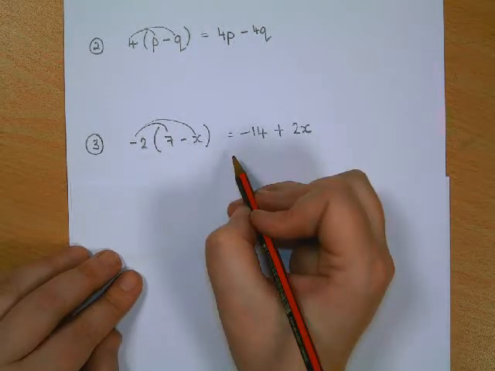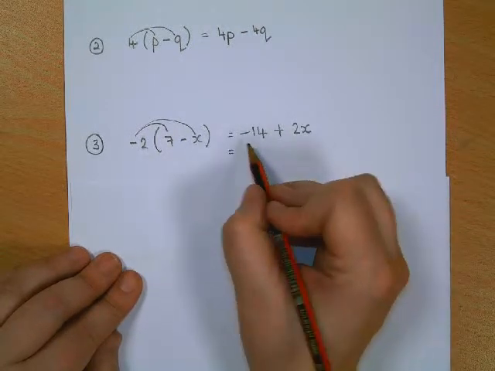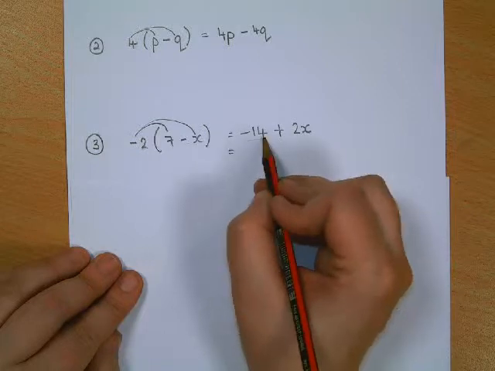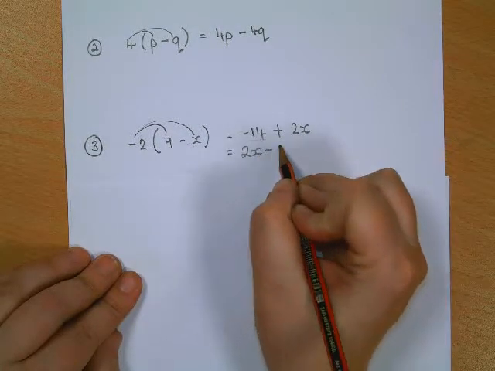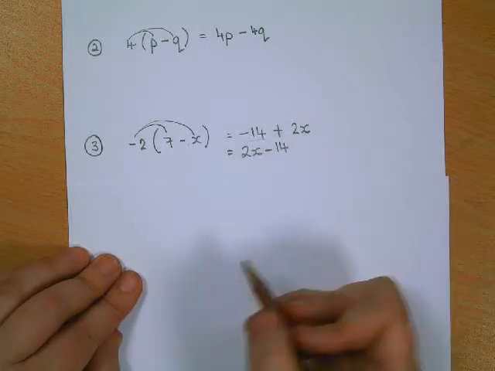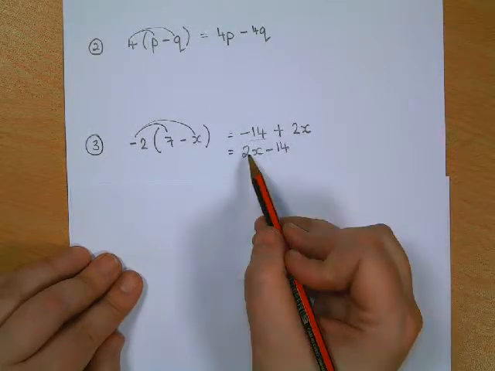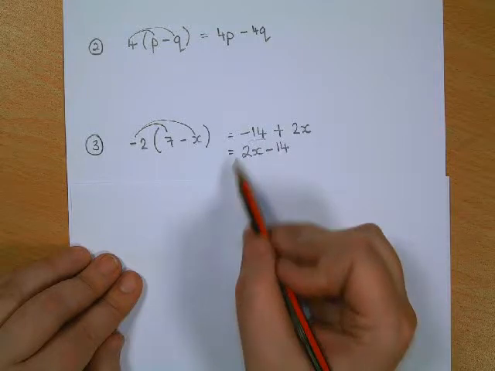You might wish to rewrite that in a better way, because it's not very nice starting off with a negative number at the start of your expression, so it would be perfectly acceptable to rewrite your answer like this. Because this is positive 2x, you can just leave the little positive sign off the beginning of it.